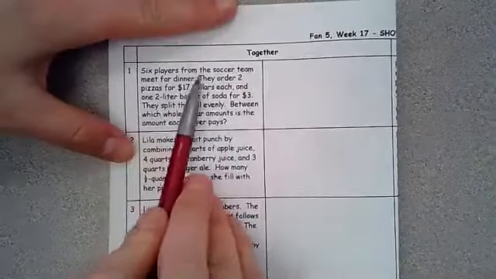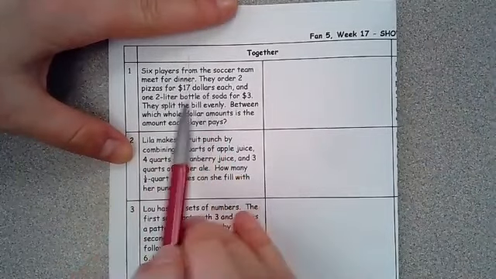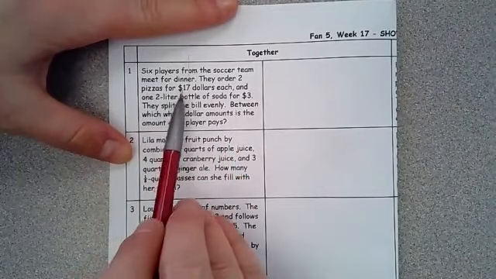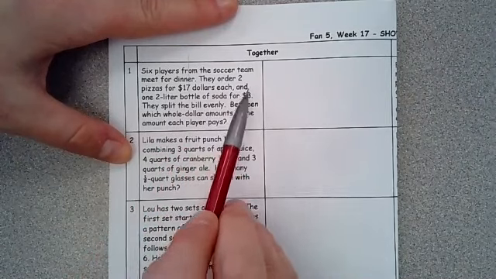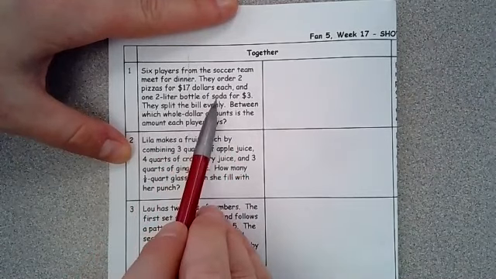6 players from a soccer team meet for dinner. Easy enough. They order 2 pizzas for $17 each, so that's 17 plus 17, and 1 2-liter bottle of soda.